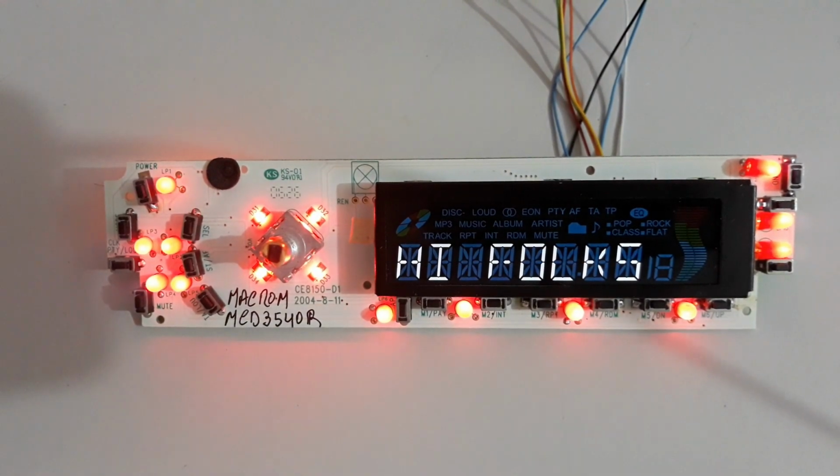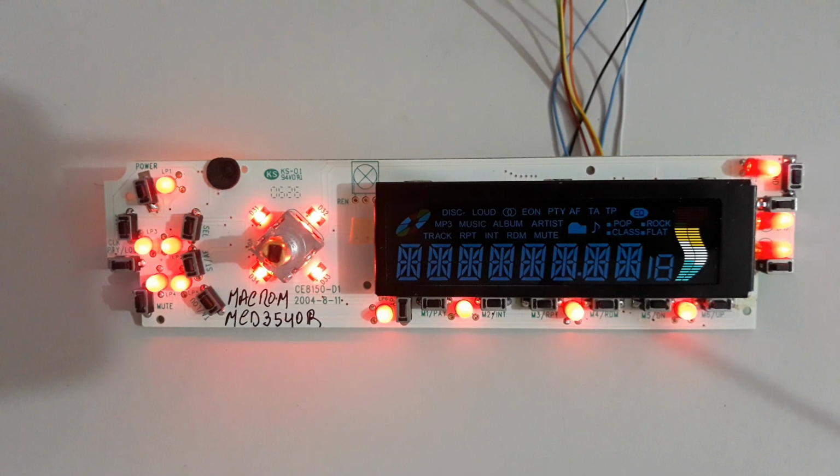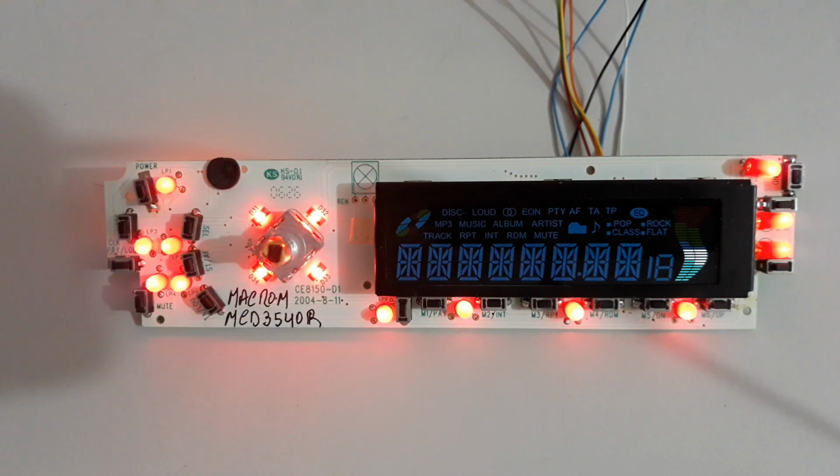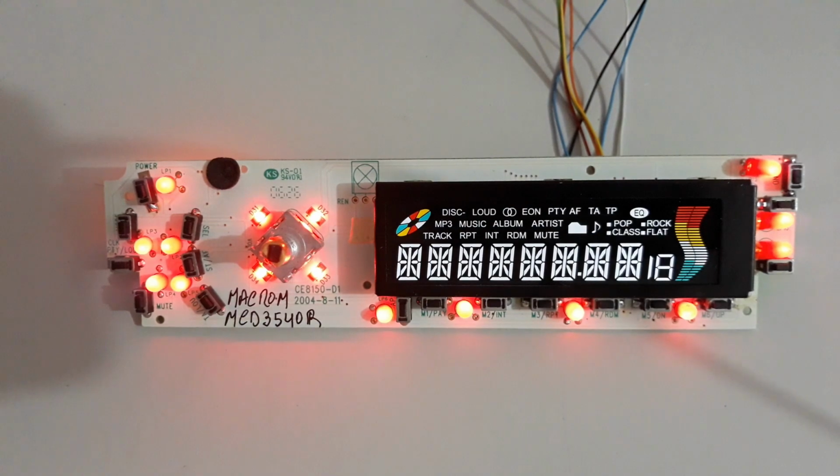Hi folks, today I bring you a panel that belongs to the car radio brand Macrom. The model is MCD3540R. It uses a PT6523 as a driver to control the LCD. I leave a sample example of use, as well as the basic code and the connections that allow to use the panel.